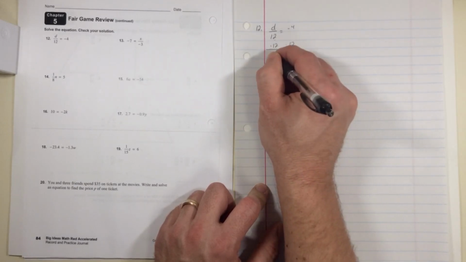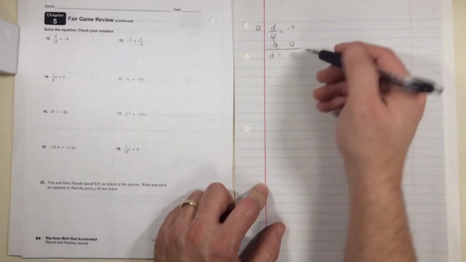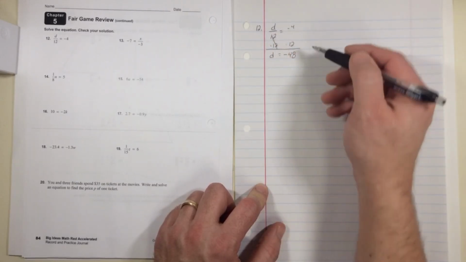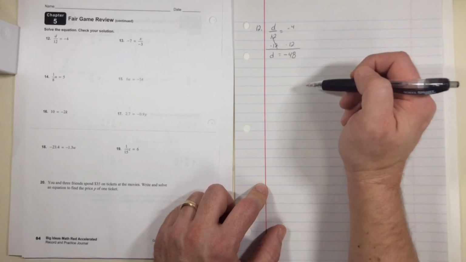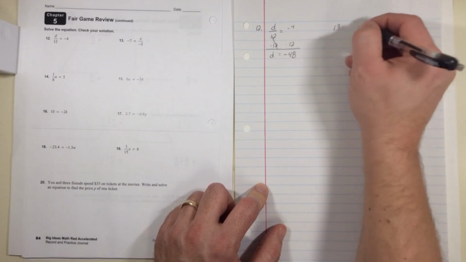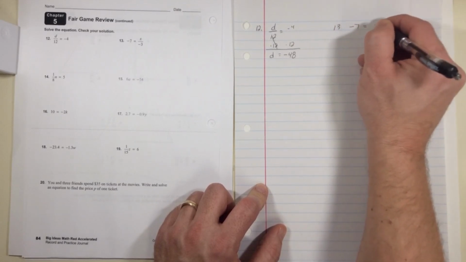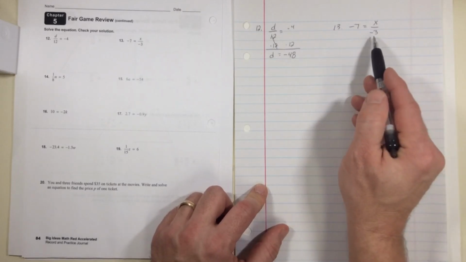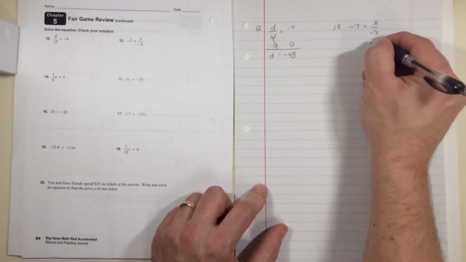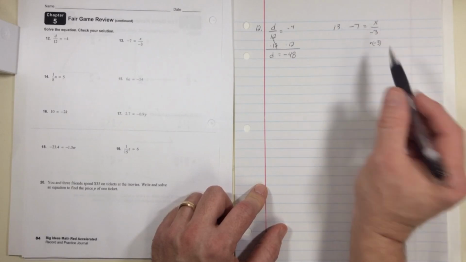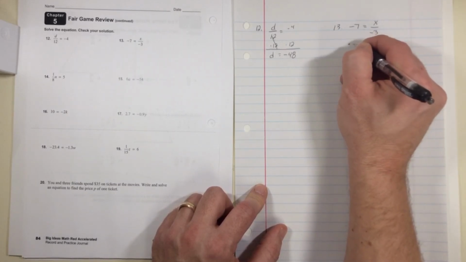And we get d equals negative 4 times 12 is negative 48. Different sign, negative when we're multiplying or dividing. Number 13, negative 7 equals x over negative 3. Same kind of problem, except this time I'm multiplying by negative 3. Remember, we don't have to flip these around. It's not an inequality, it's an equation.